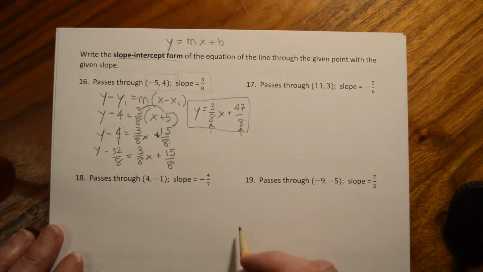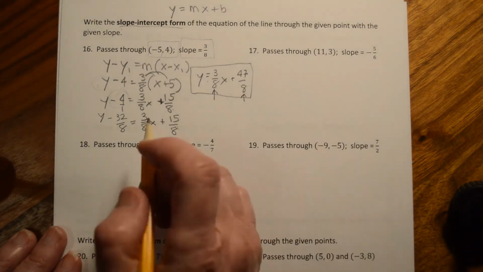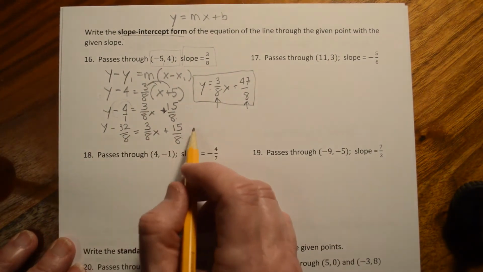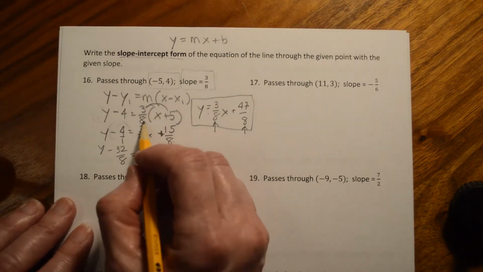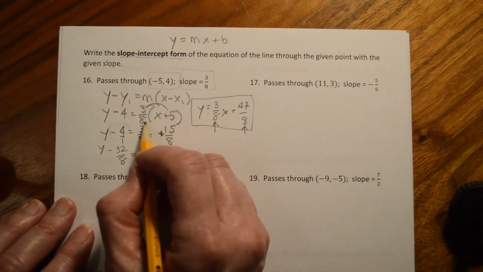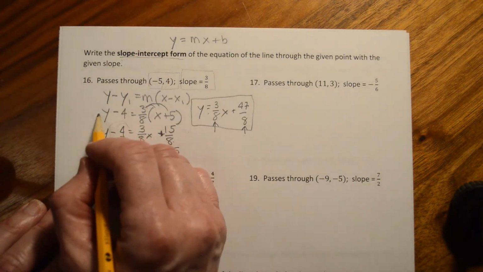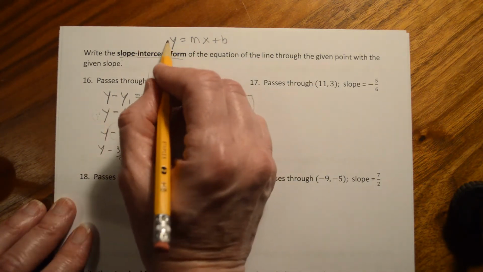Okay, so I'm not going to do any more. Again, you might need to go back and watch that part again if you don't feel super confident. But the big difference is don't clear out the fractions, because you will cause a coefficient in front of the x, and we do not want that to happen.